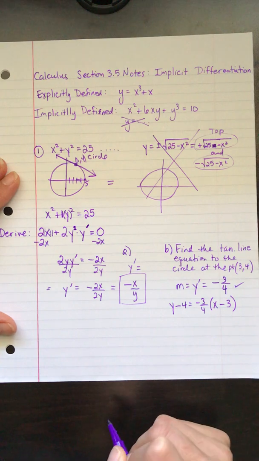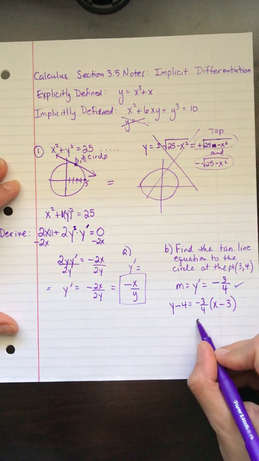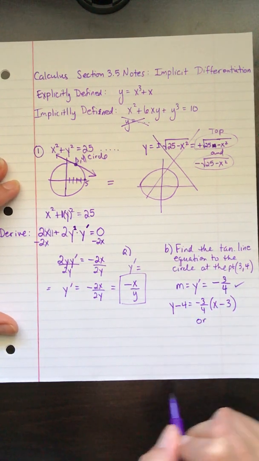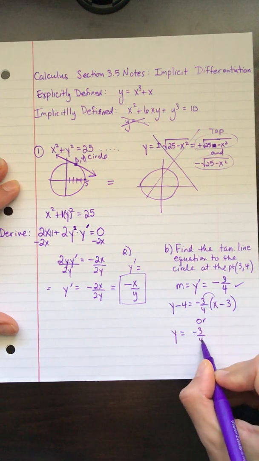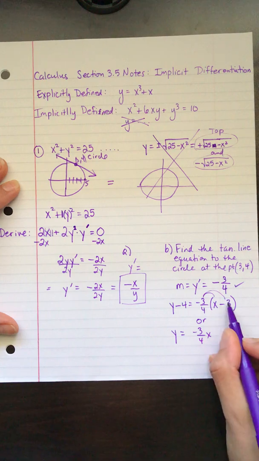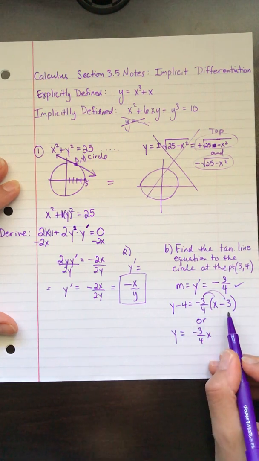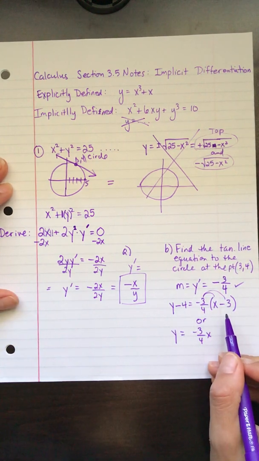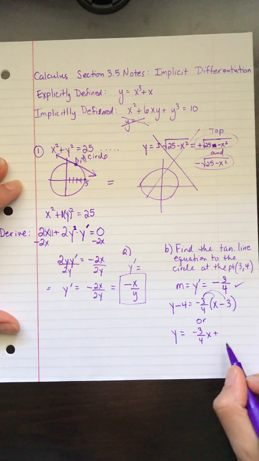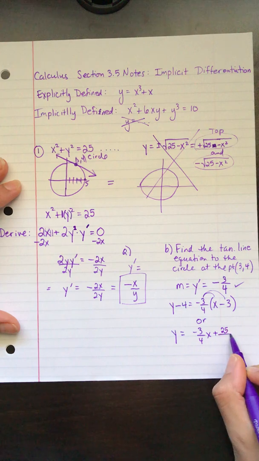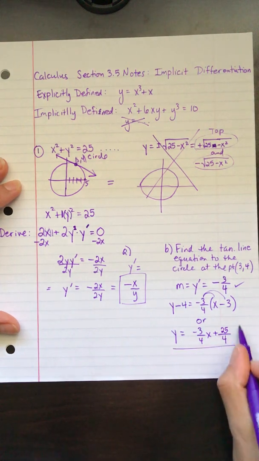It's a done deal. You either leave it there or you change it into slope-intercept form, and you get negative 3/4 x plus 9/4, and then I'm going to add a 4. What's 9/4 plus 4? Is it 25/4? Gosh, I hope I'm right. Yeah, I hope so. Okay, there it is.